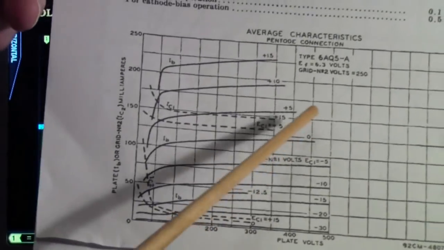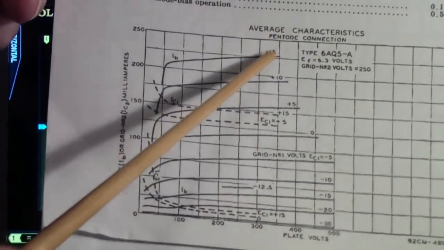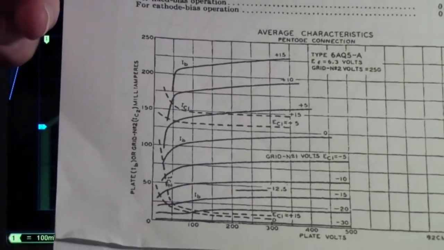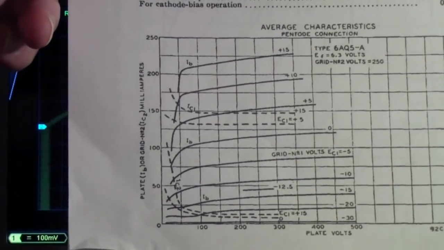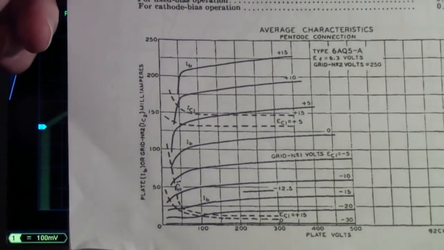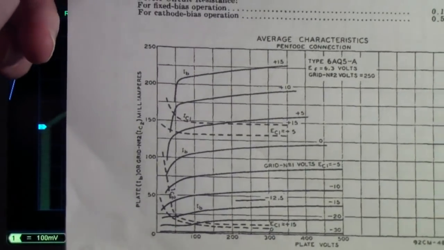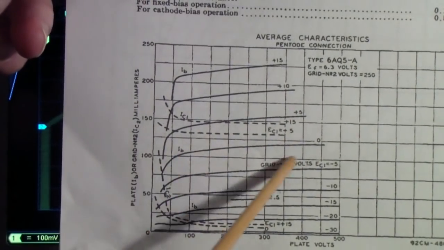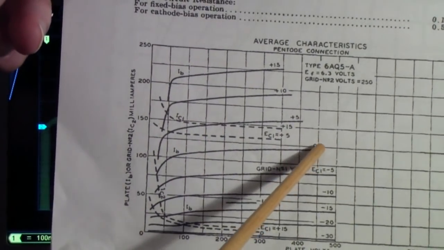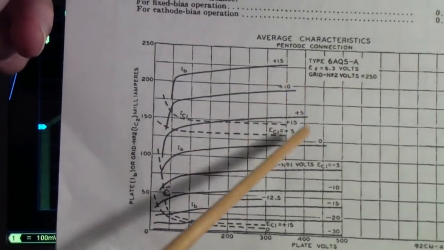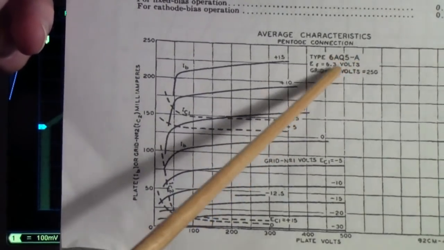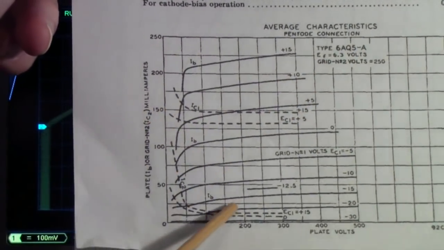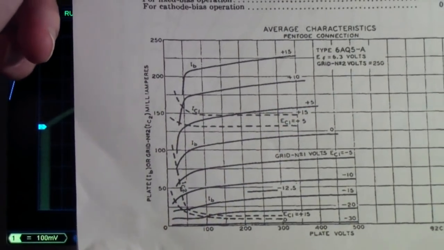Now, I could apply a variety of grid voltages and get a family of curves and things like that, but I'm not going to get that complicated on this, though I will point out how someone who wants to extend this could do such a thing. But basically what I'm doing is I'm displaying the pentode characteristics of a 6V6. Now this particular one, you'll notice it says 6AQ5, but if you look up the 6V6 in a tube manual, it tells you to use the curves from the 6AQ5.